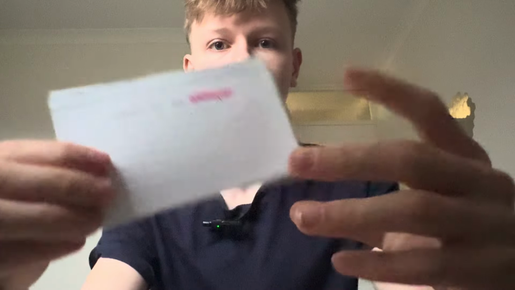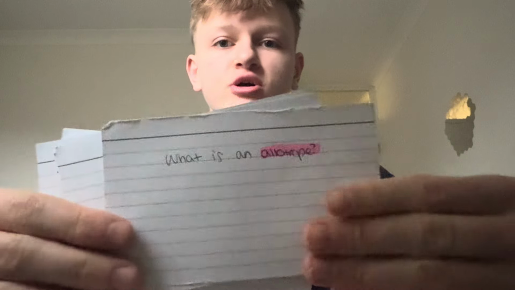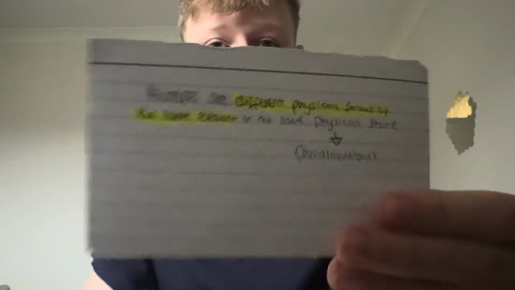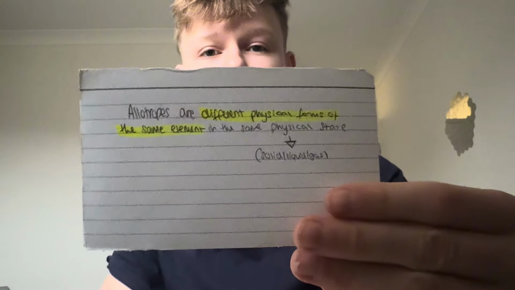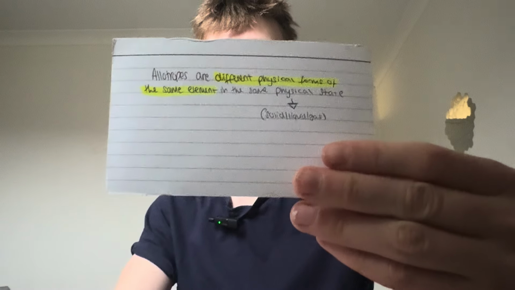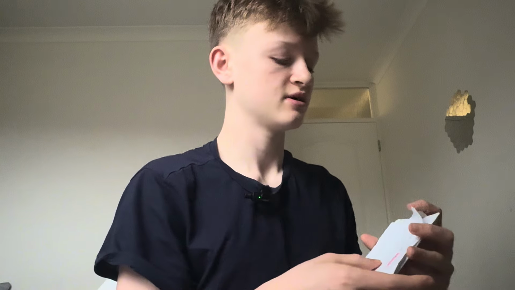So look, we've got: what is an allotrope? I'm going to show you the answer. An allotrope is different physical forms of the same element in the same physical state. I've tested myself so many times on that I basically know it by heart. And I could do this on the whiteboard and write it out. Another thing, I got a whiteboard yesterday from Tesco, and it has been wonders for me, to be honest.